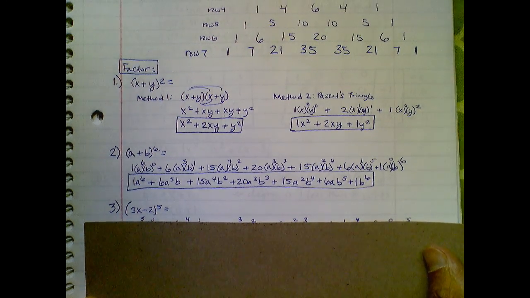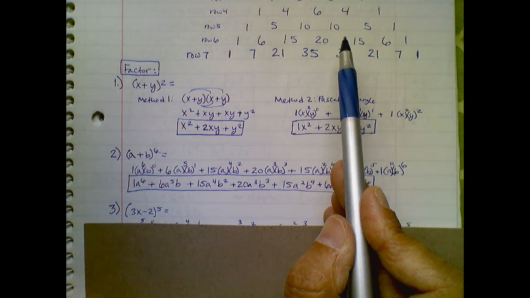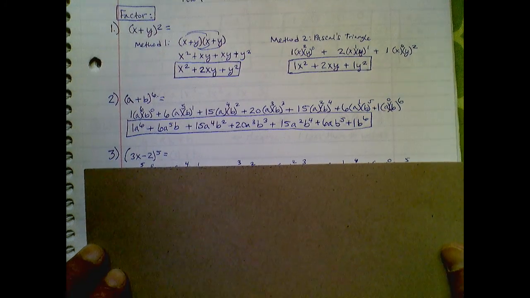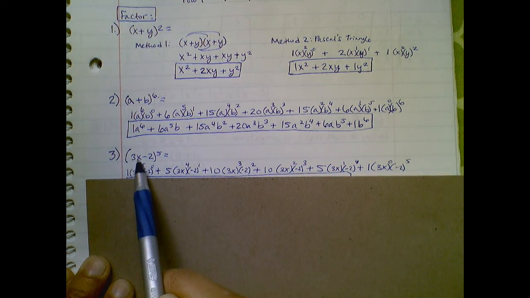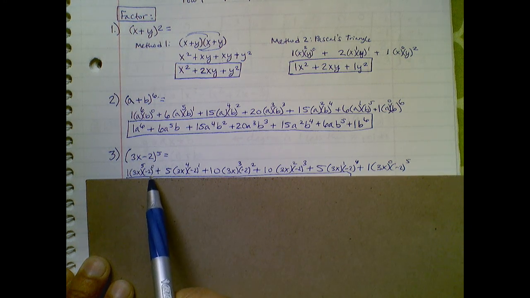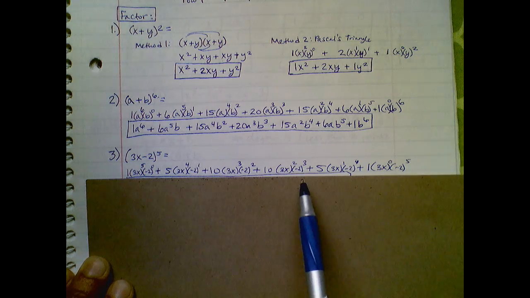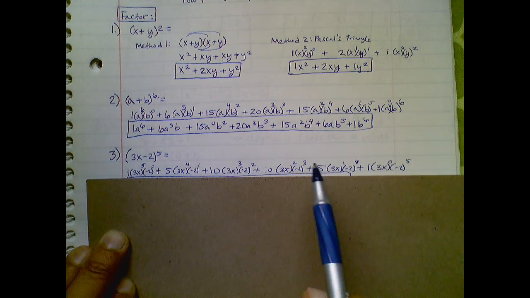We go to row 5, which is 1, 5, 10, 10, 5, 1. I expand those numbers out, and then I put my variables. Since the first one is 3x, I put 3x in one set of parentheses and negative 2 in the other set of parentheses. And I put that after each of the numbers. And then I put my exponents.